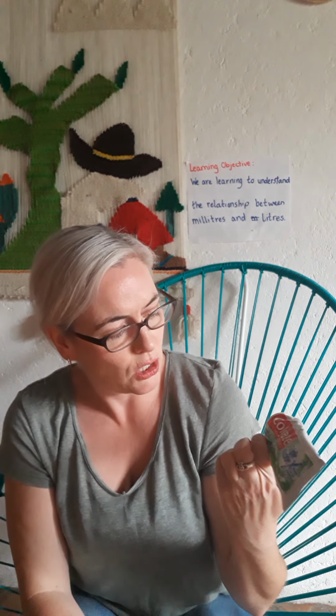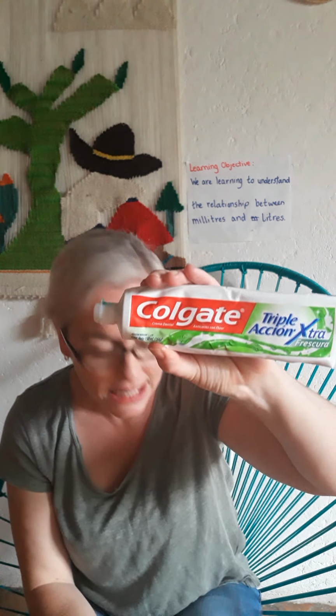I have my toothpaste. Now, toothpaste is kind of liquidy, but it's kind of a paste as well. So it has its amount in milliliters and in grams, which we'll be doing next week. So this is, let me say, 150 milliliters.